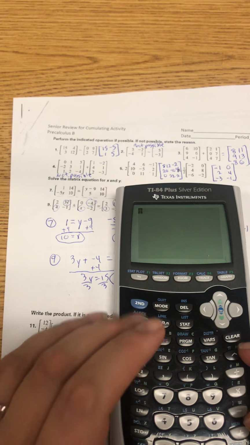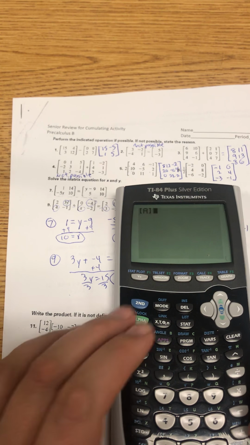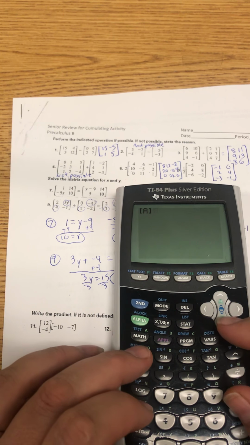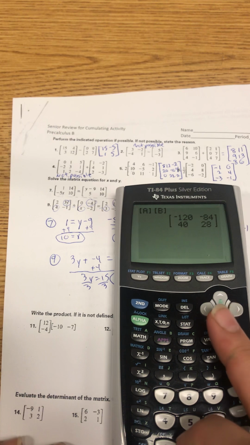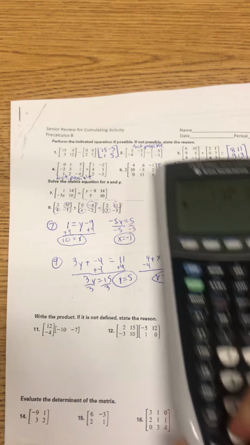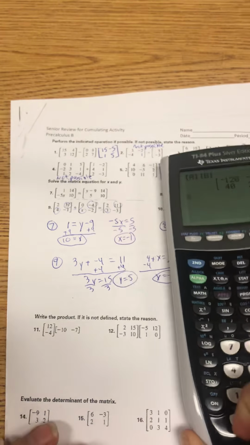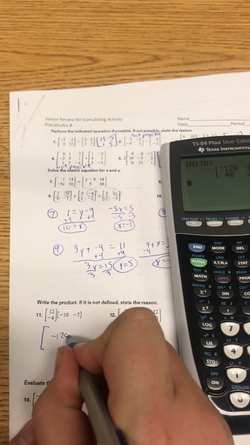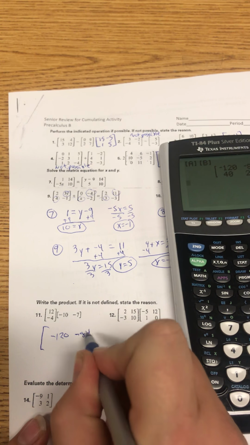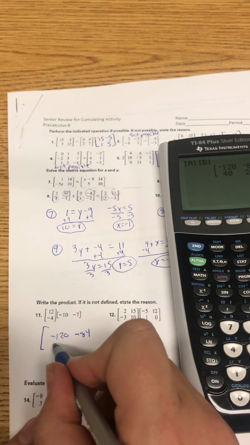And we're going to do matrix A times matrix B. You don't need a multiplication symbol in between the two of those. So this is going to be negative 120, negative 84, 40, and 28.